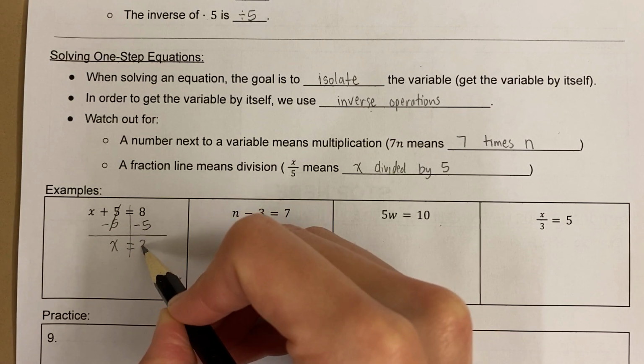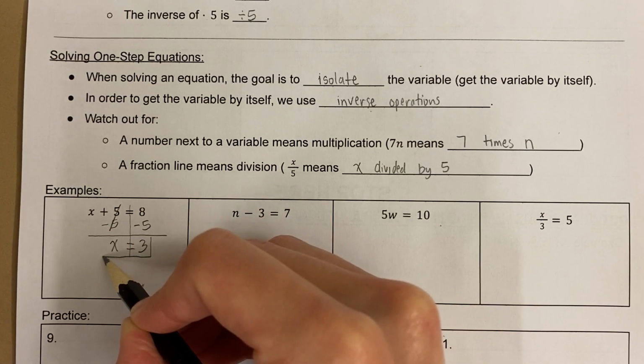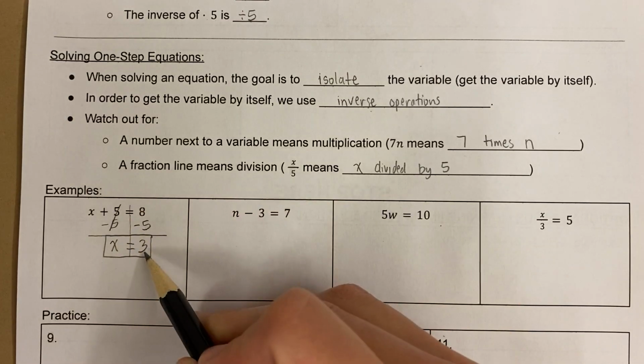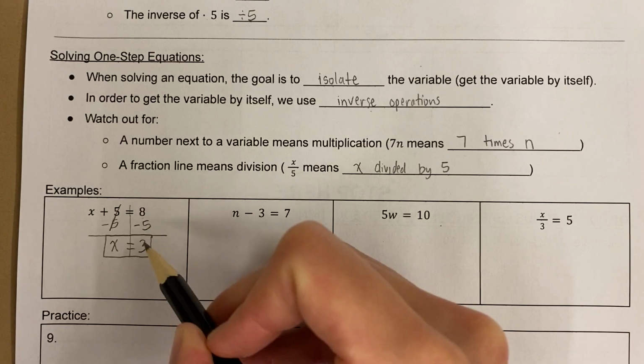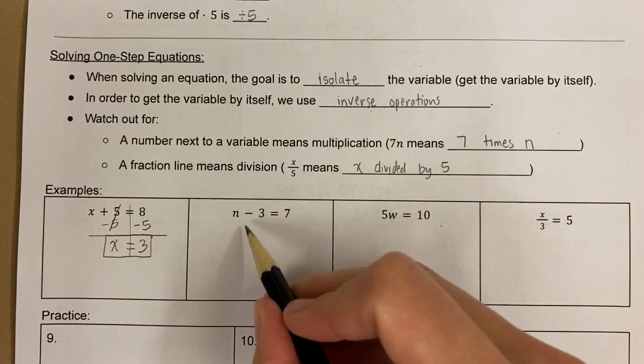8 minus 5 is 3. So this is our answer, and we can check it by saying, okay, does x equal 3? Let's see. Is 3 plus 5 8? Yeah, it is, so that works. Let's take a look at the next one.